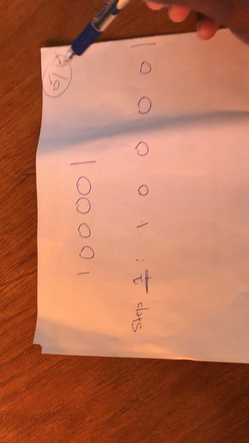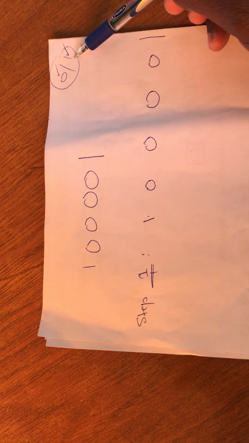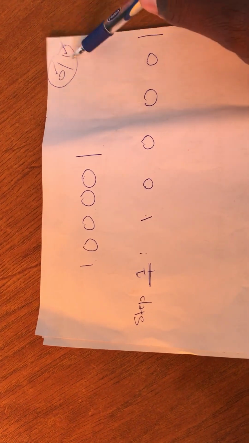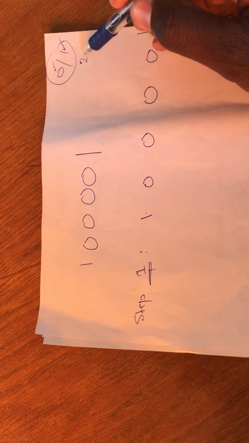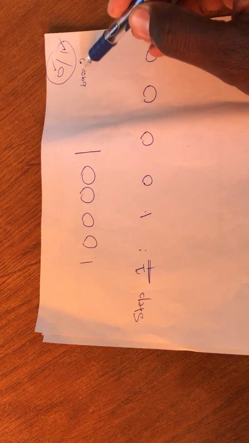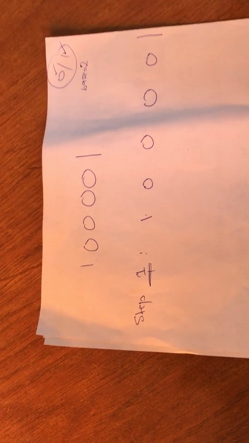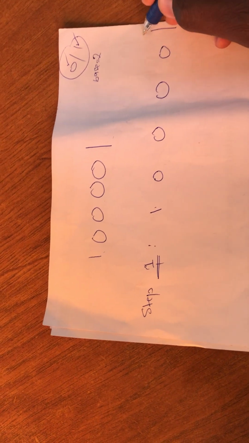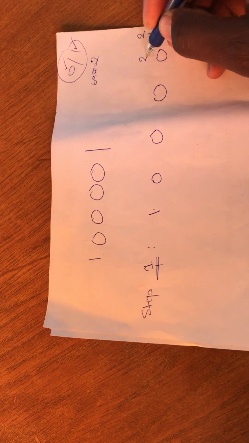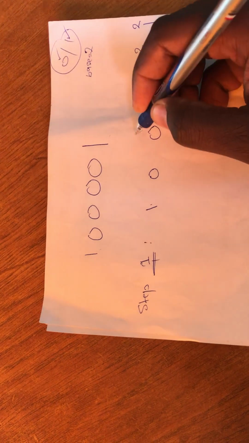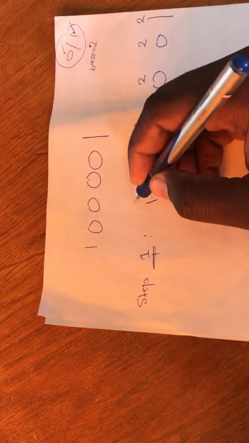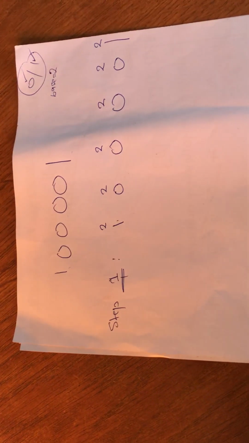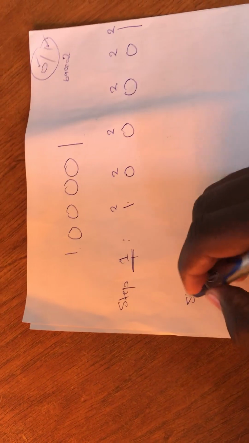Then since binary, we are only dealing with either 1 or 0, we call it binary because of 2. So it's base 2. So we are going to put a small 2 on top of each digit. Okay, so we go to step 3.